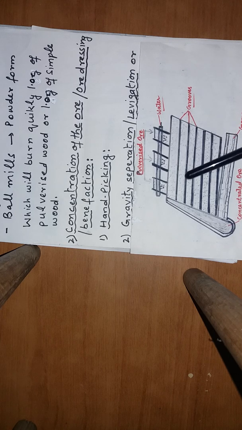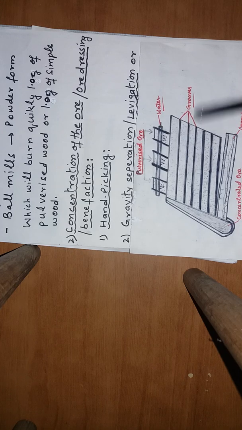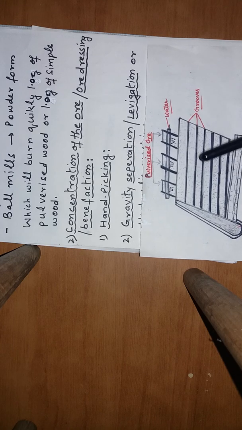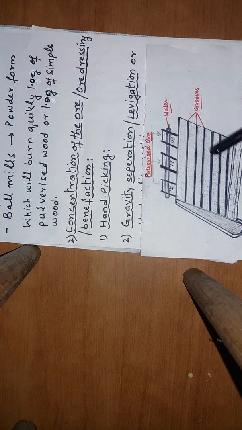And the ores which are collected in these grooves, when we give the rocking movement, we shake it a little, the ore is collected sidewise, and this is the concentrated ore. In the last I will again say that by the gravity separation process we pass a stream of water and the lighter impurities are washed away and the heavier ore remains on the Wilfley table.